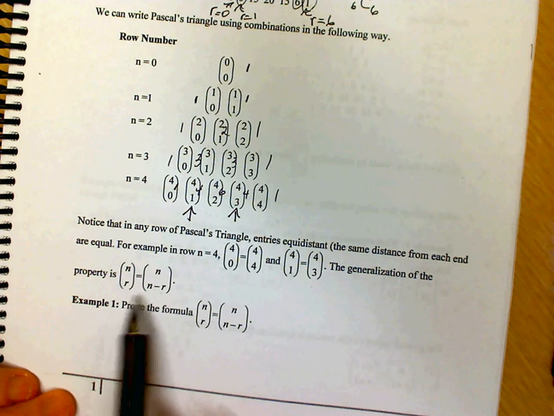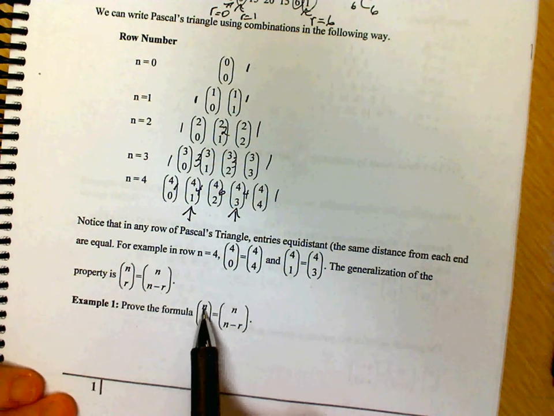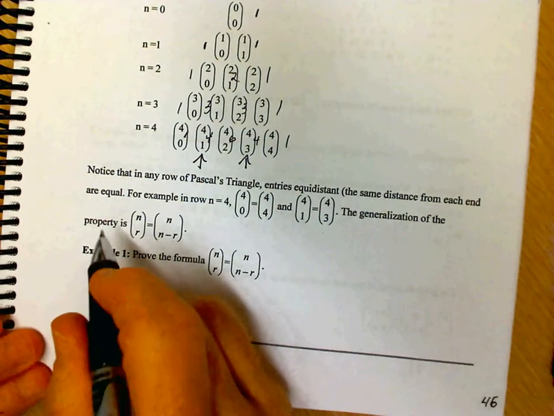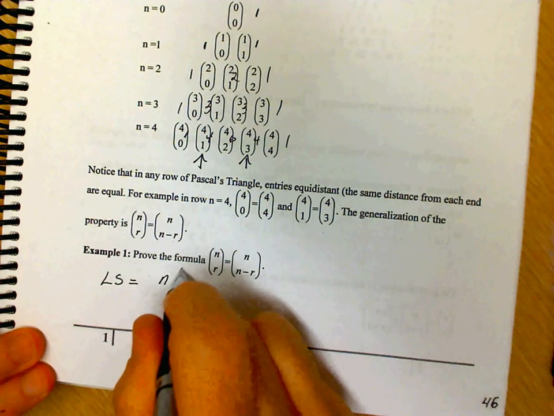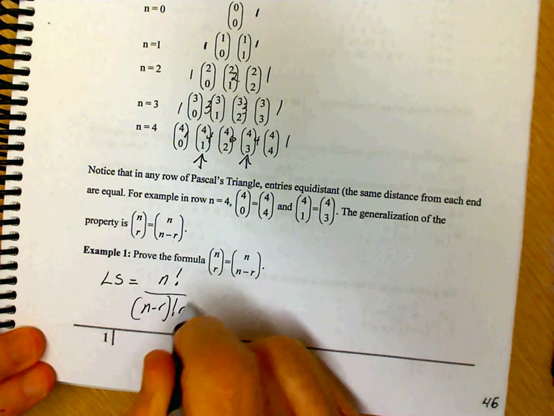Let's just take a moment to prove that. Prove the formula n choose r equals n choose n minus r. Well, the left side equals n factorial over n minus r factorial, r factorial.